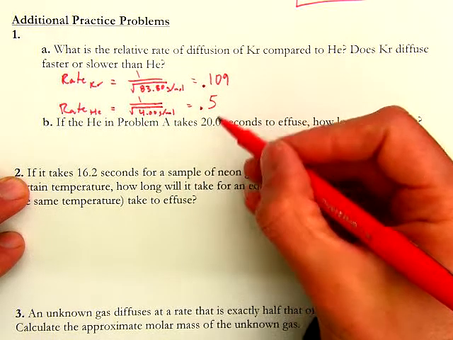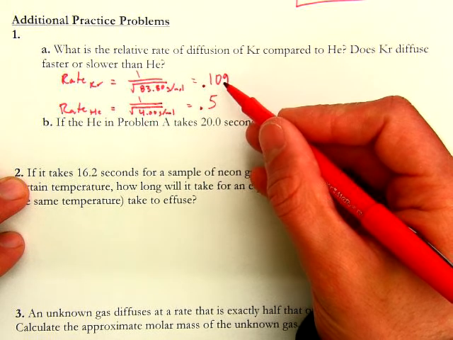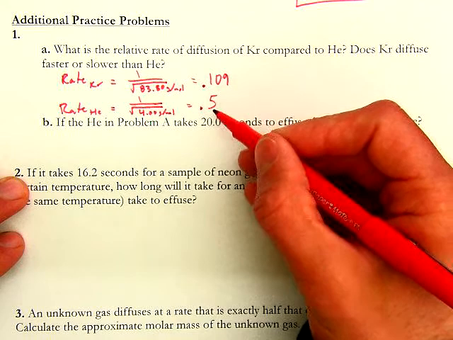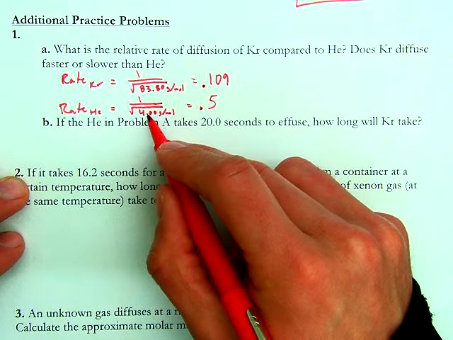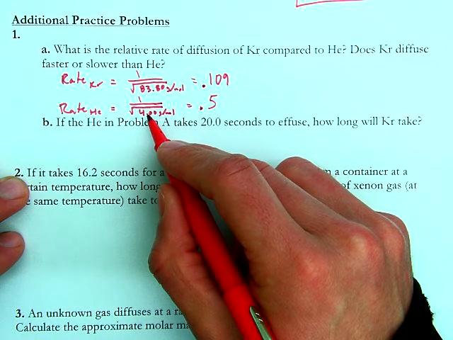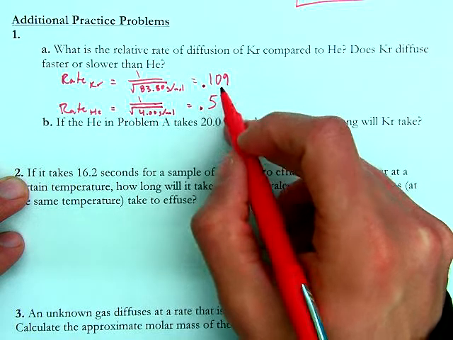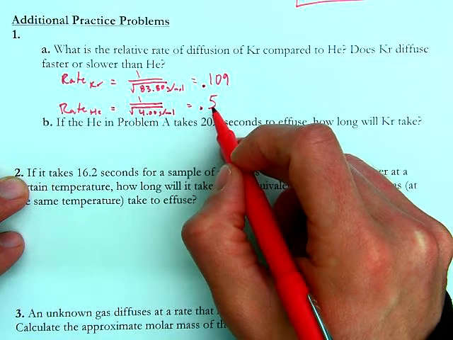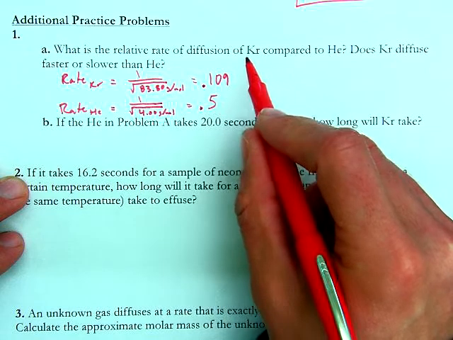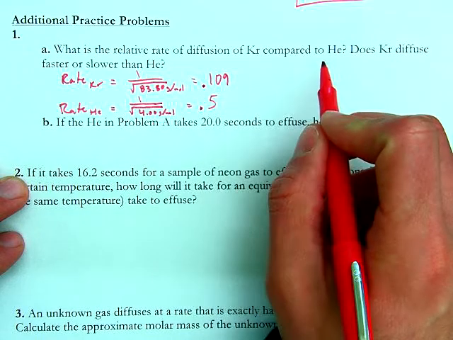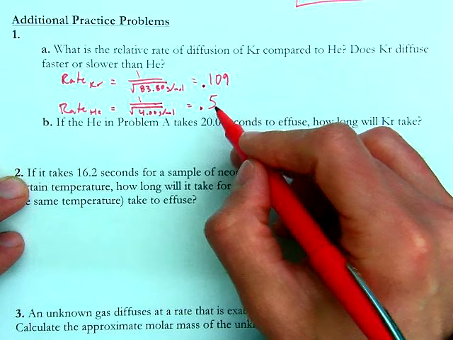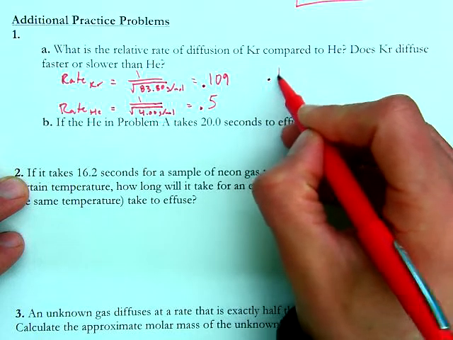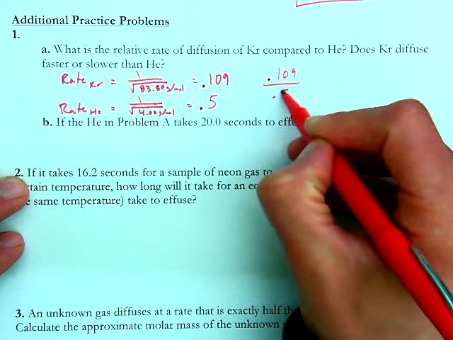So the rate of He is much more than the rate of Kr. And that makes sense because He is much, much, much lighter than Kr, right? It's like a 20th of the mass of Kr. So this has a much higher rate. So what's the relative rate of diffusion of Kr compared to He? So if we're comparing them, Kr compared to He, it'd be 0.109 divided by 0.5.